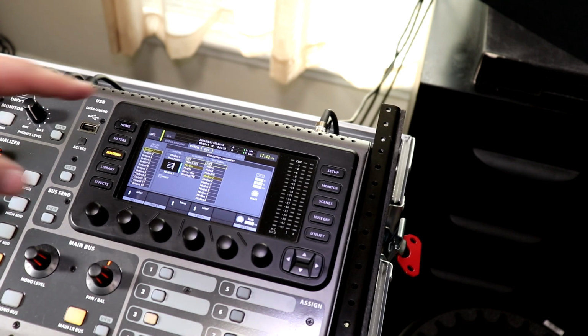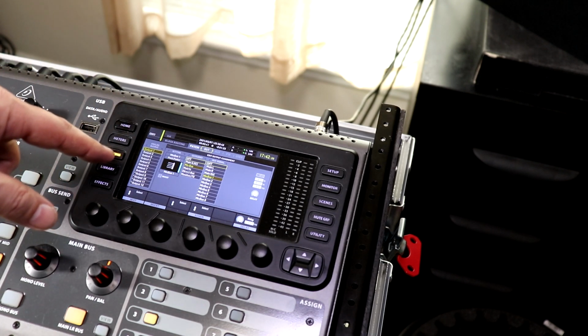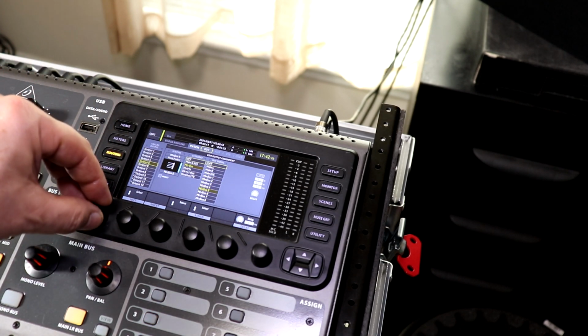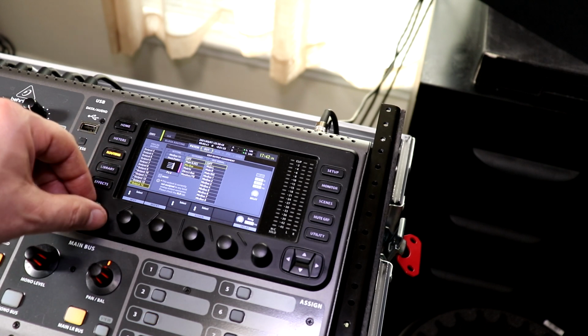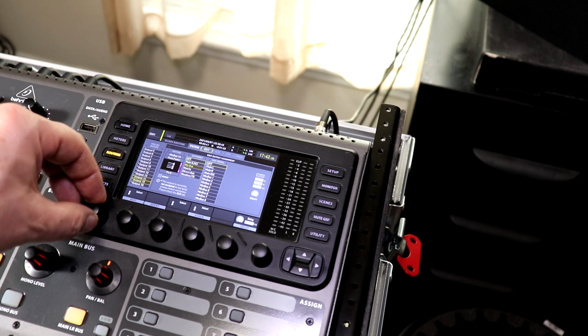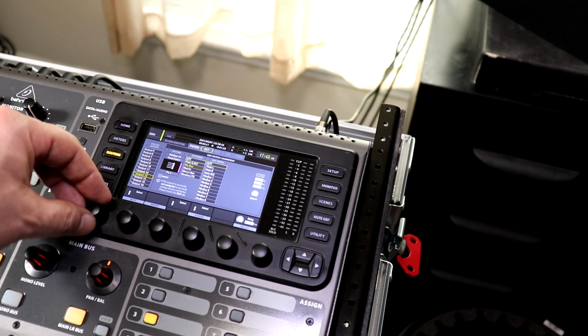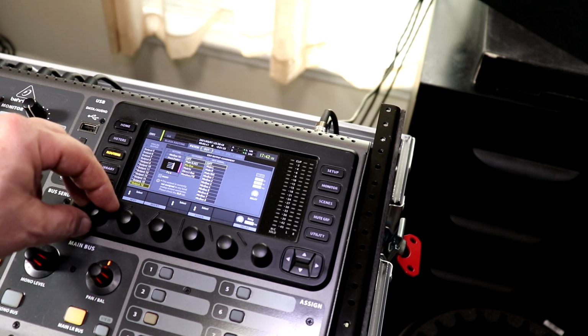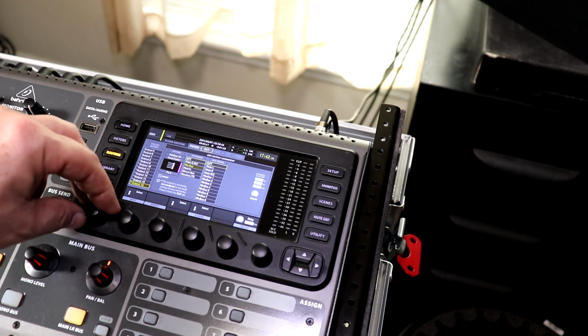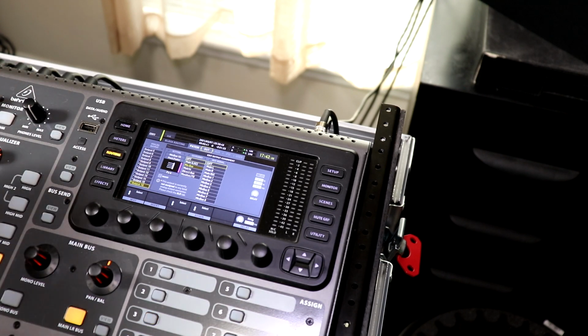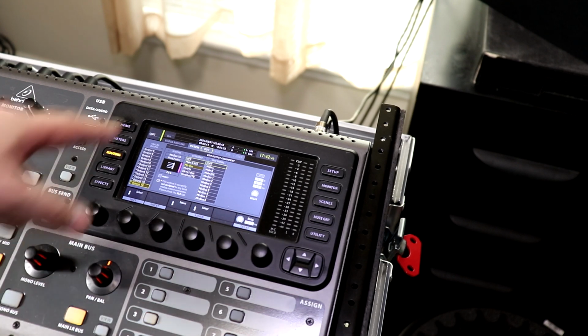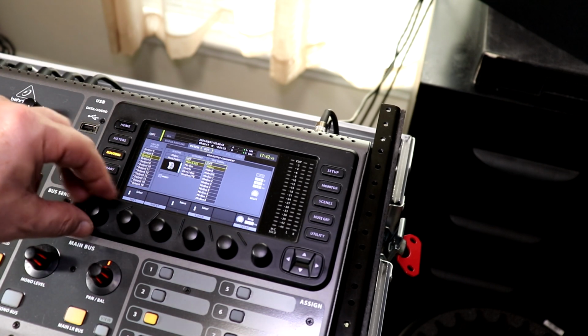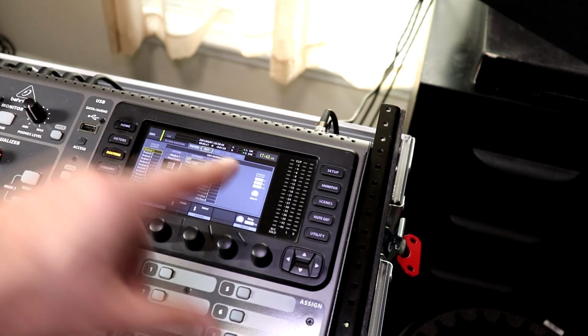Okay, so you see our XLR outputs right here. You notice 9 through 16 have asterisks. The reason there are asterisks here is because these outputs are not in the back of the mixer. We can still do some creative routing and use these for other things, but there's nothing built into these outputs. So right now they're not being used. That's why there's an asterisk there.